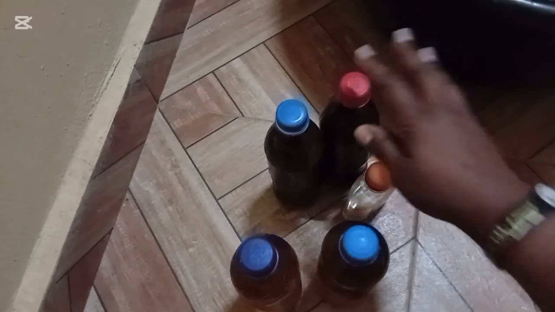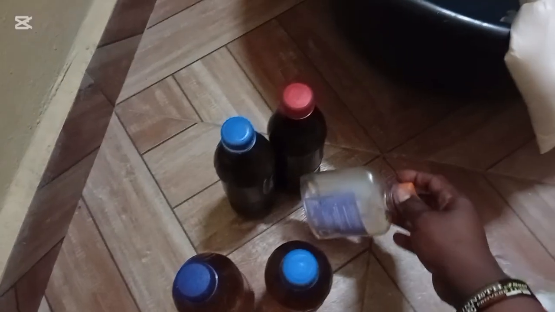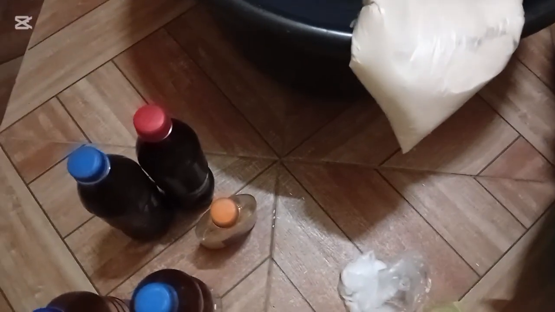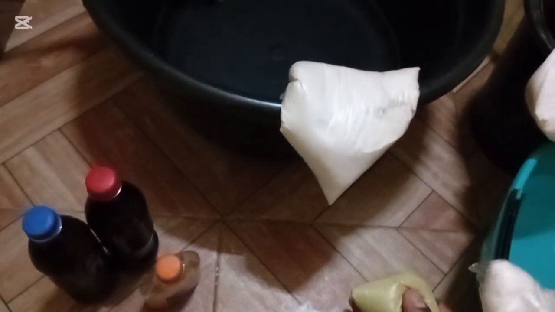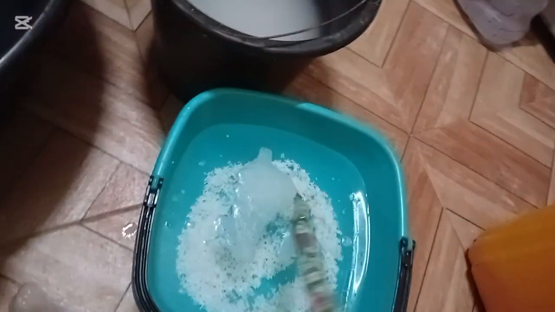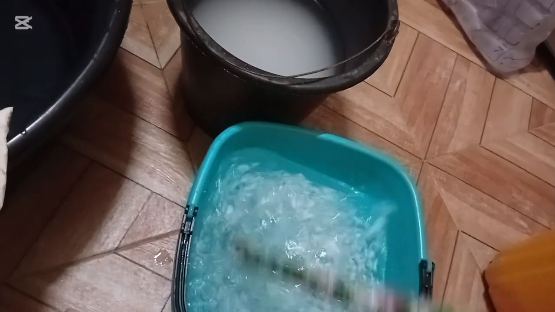STPP is 250 grams. My SLS is also 250 grams. So I'll be dissolving it in the blue bowl. Then I have my sulphonic, 1 liter. I have my caustic soda, about 30 grams, and my colorant, which I'm going to use just as I like. No need of measuring that.